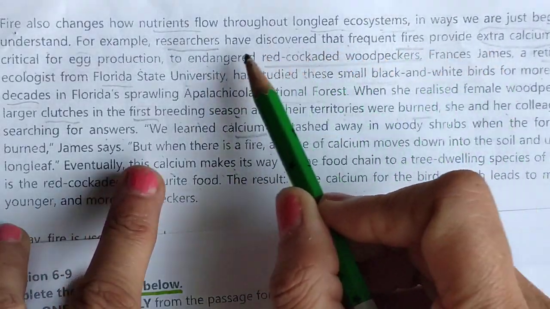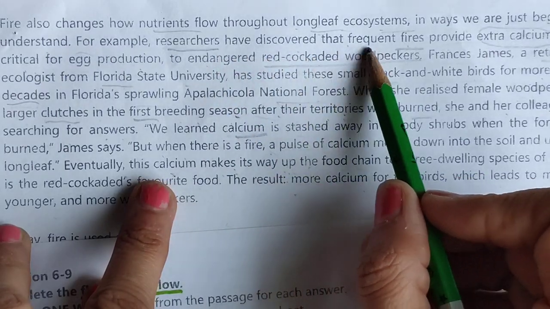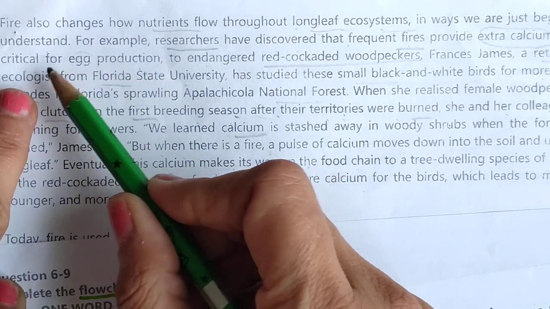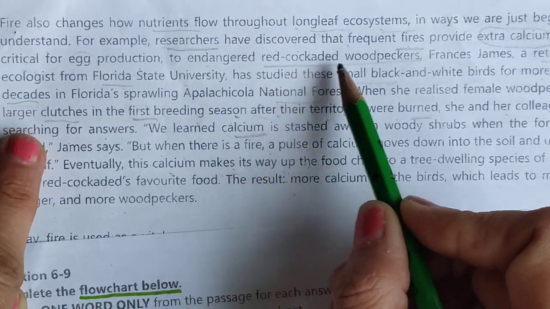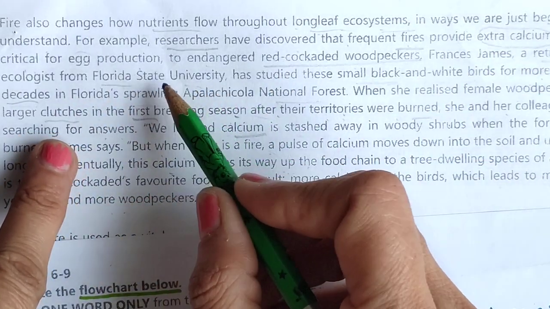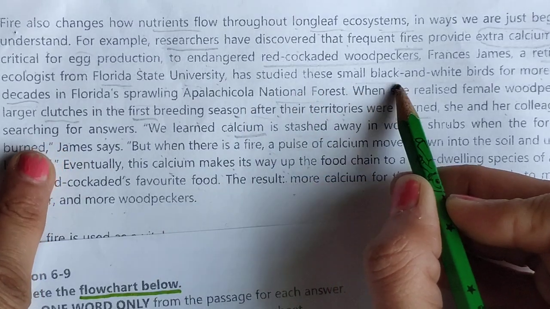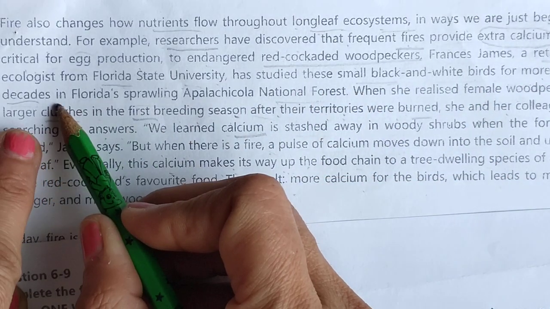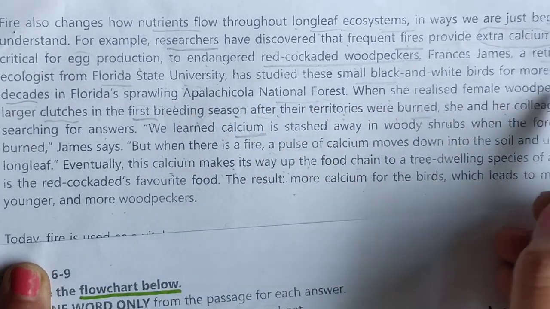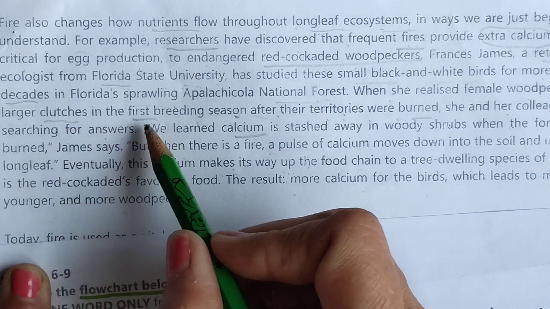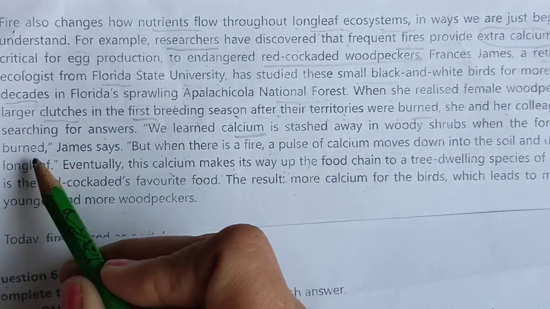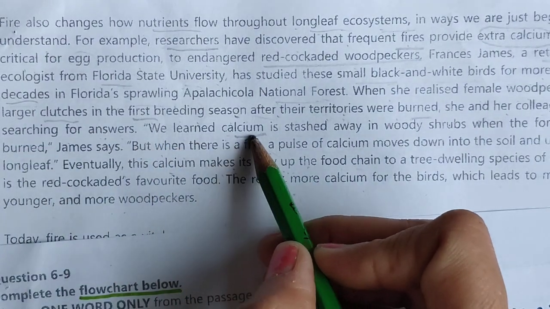Calcium is here. The researchers have discovered that frequent fires provide extra calcium, which is critical for egg production to endangered red-cockaded woodpeckers. Frances James, a retired avian ecologist, has studied these small black and white birds for more than two decades in Florida's sprawling forest. You should not read this unnecessary information. When she realized female woodpeckers laid large clutches in the first breeding season after their territories were burned, she and her colleagues searched for an answer. We learned calcium again.